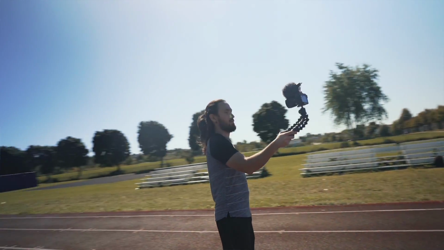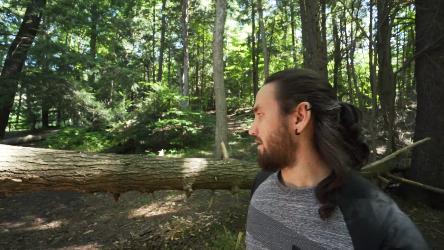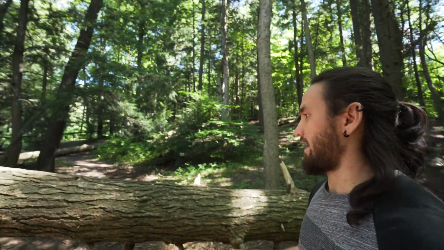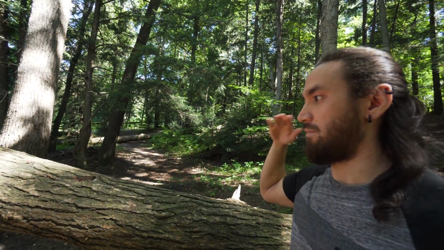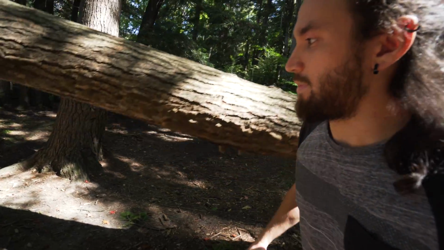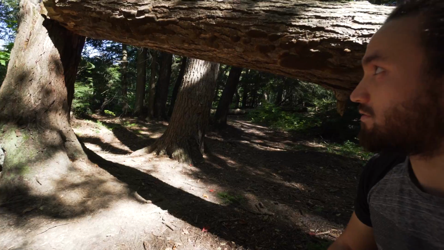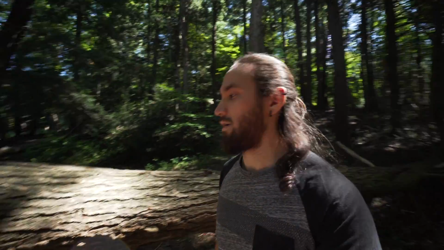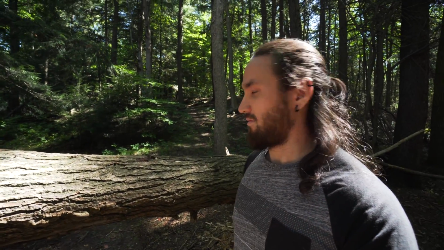Okay, so this was the tree shot that we just finished shooting. The idea was to have the camera track the headphones above the tree and then follow them as I bent down and went under through here. So hopefully this clip turned out pretty good. It was very difficult to shoot, but it was a lot of fun.